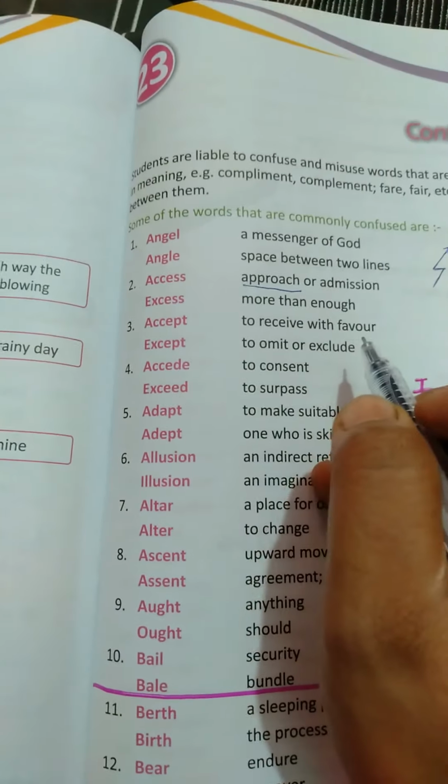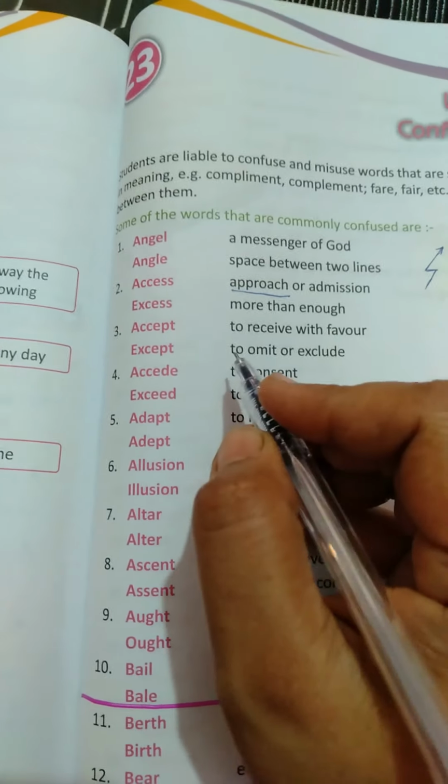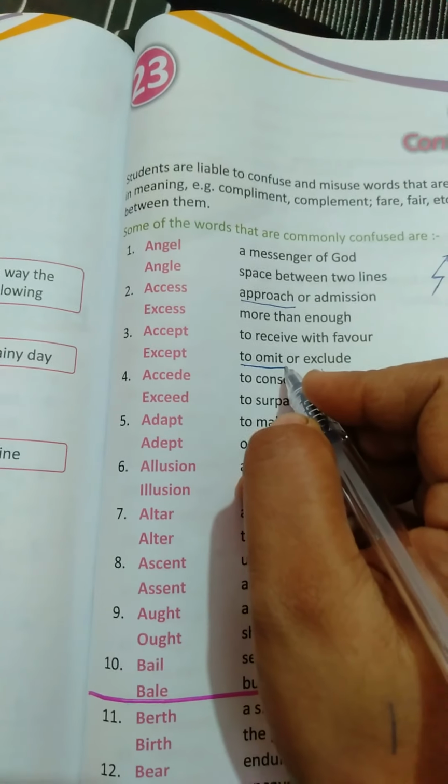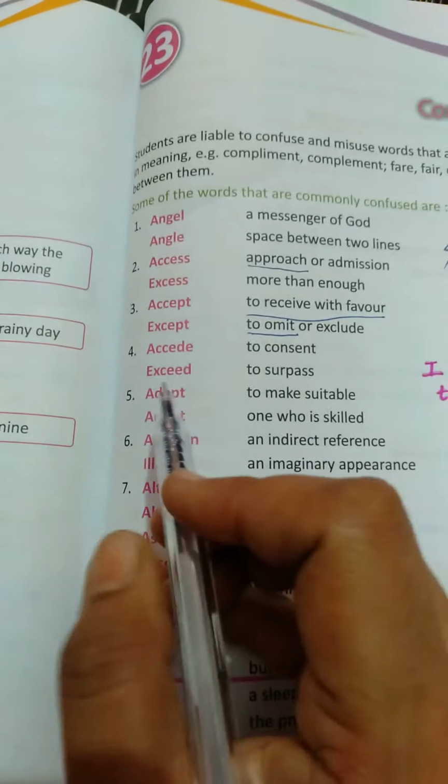Accept, to receive with favor. Except, to omit. Underline. To receive with favor means you accept willingly.